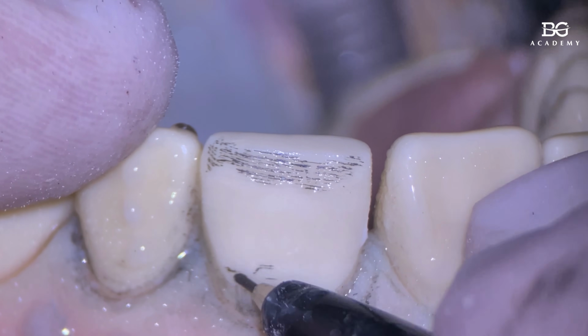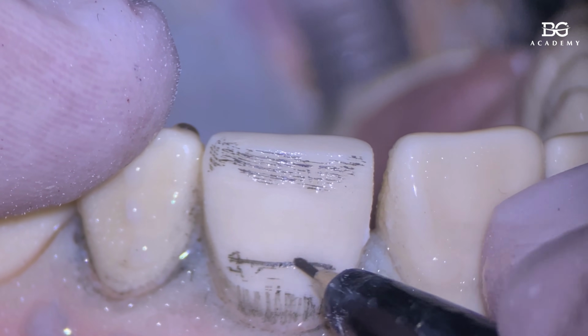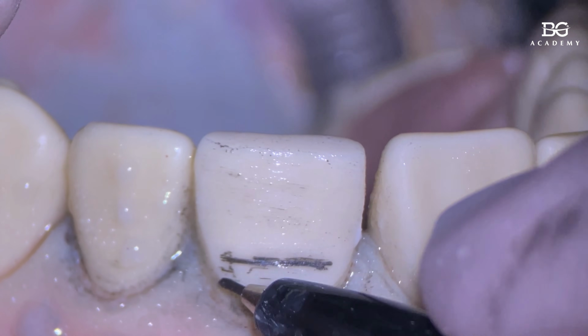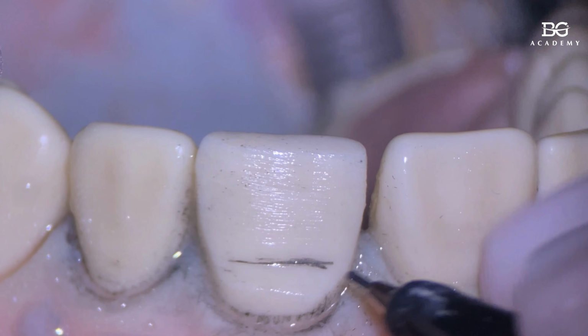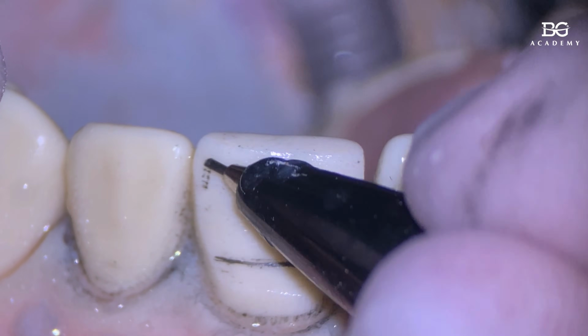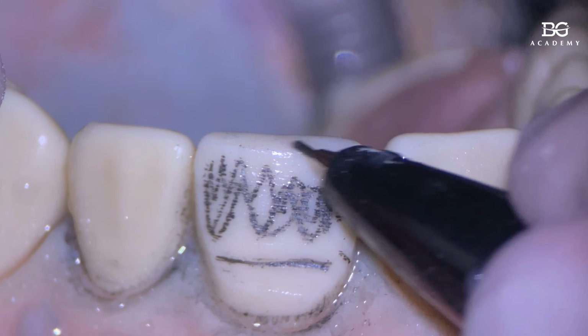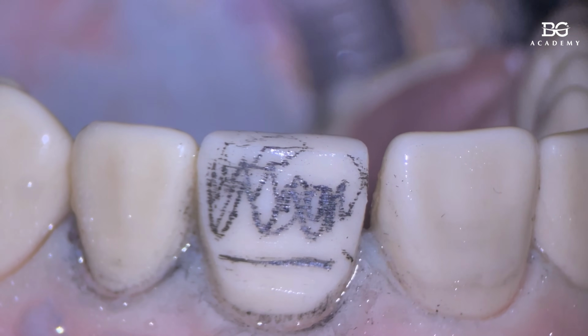Now let me remark the cervical. And now definitely I want to prep just here. Sorry. Yeah, I just want to prep this area. I don't want to prep all this. So that will be my cervical plane.